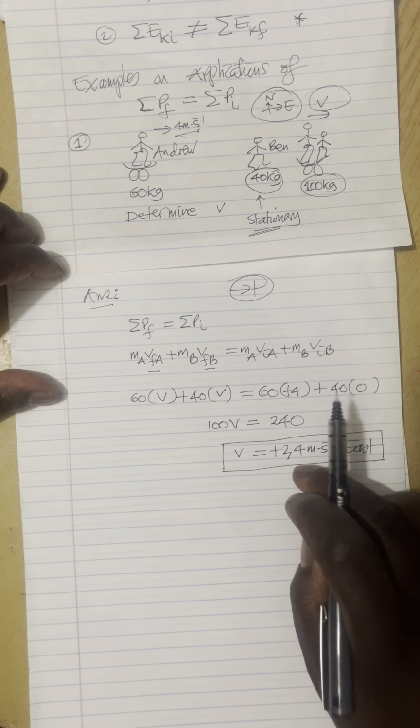Right, example number 1. Example number 2, I want to talk about a bullet fired from a gun. So number 2, suppose we have a gun here. Not a very good diagram, but you know, as long as it does the job.